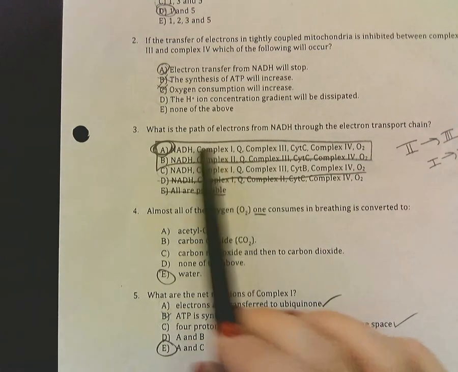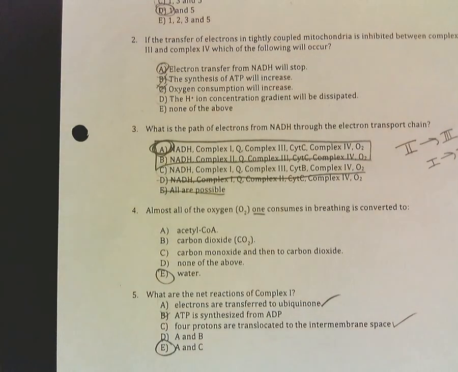All right, so which of the following paths are the good ones? I think everyone decided that A and B were the good choices. You can either go 1, 3, 4 or 2, 3, 4. Why is A the better answer?